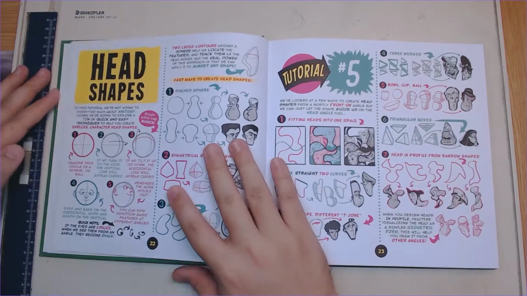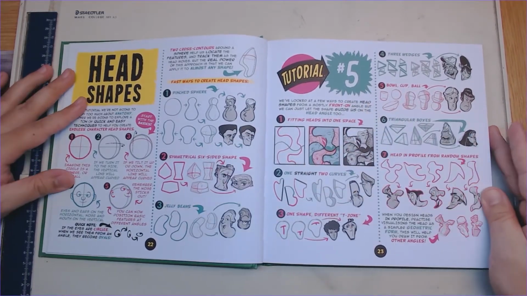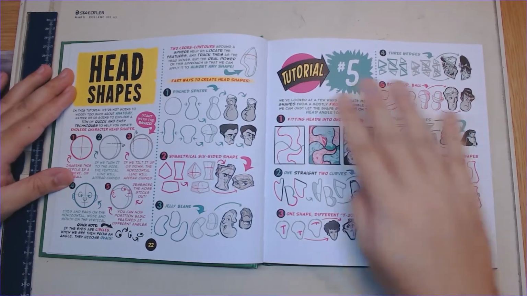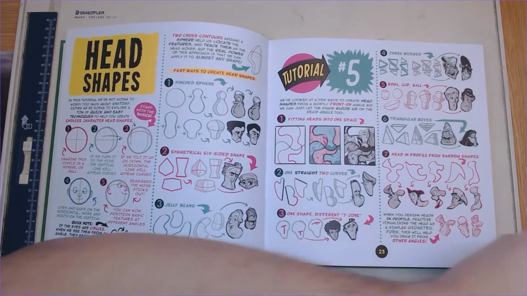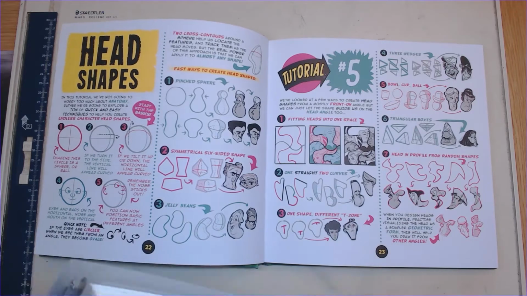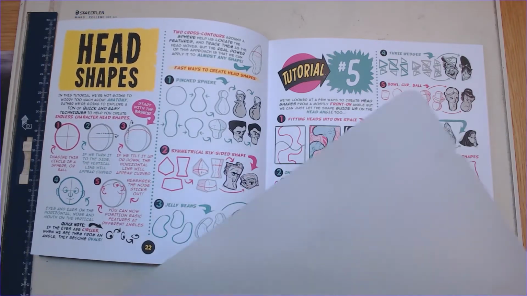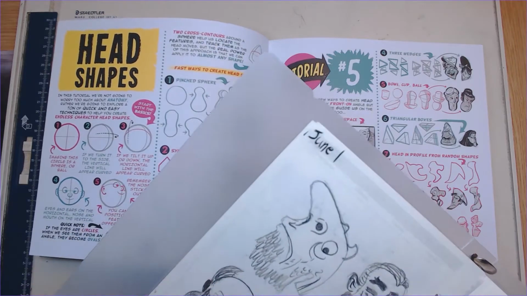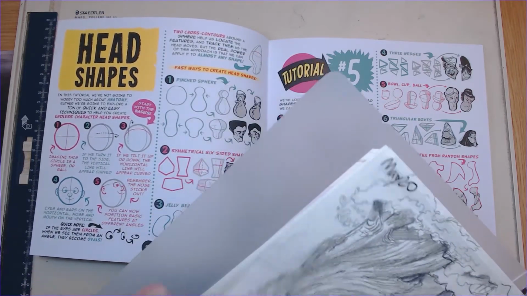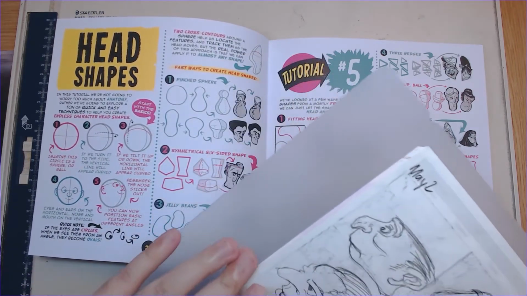Head shapes in page 22. This one is another great exercise that I got to do, and trying to just do at least daily. I don't have to come up with unique designs by themselves, but to just do the exercise to get a feel for things.